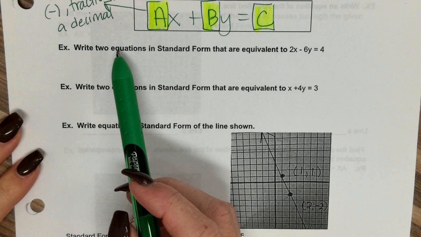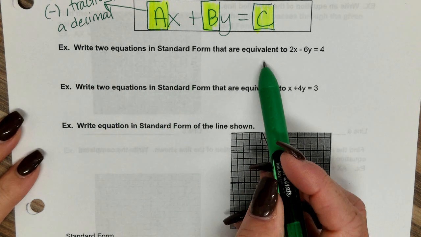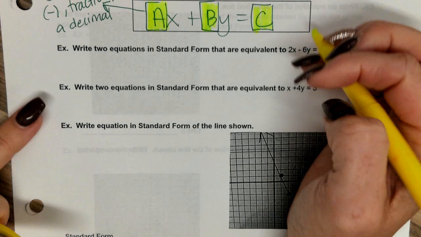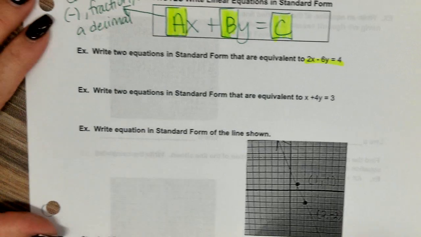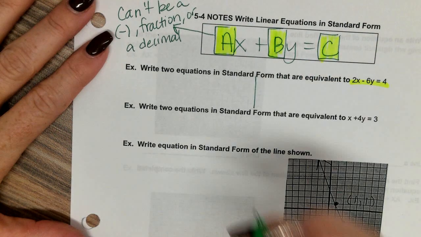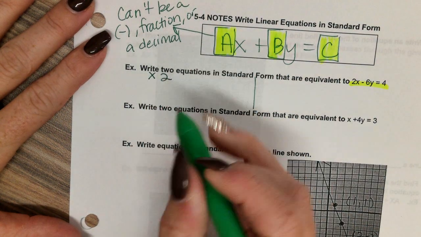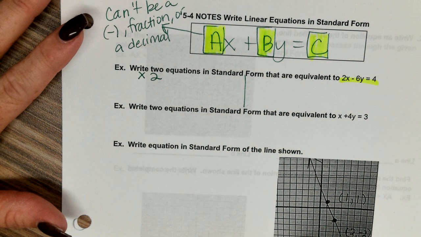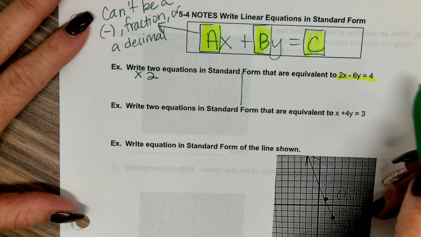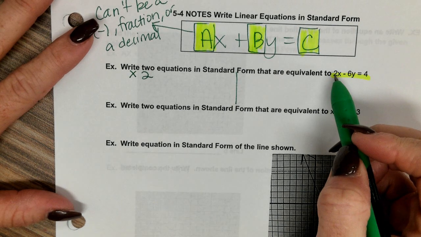It wants you to write 2 equations in standard form that are equivalent to this. So you have 2 things you could do. You could multiply the whole equation by a number, or you could divide the whole equation by a number. So we need 2 of them. The first one, let's multiply the whole equation by 2. Now again, in order to keep it equivalent, you have to multiply the whole thing by 2.